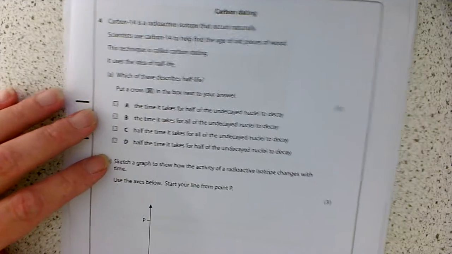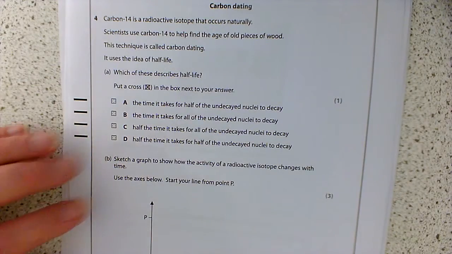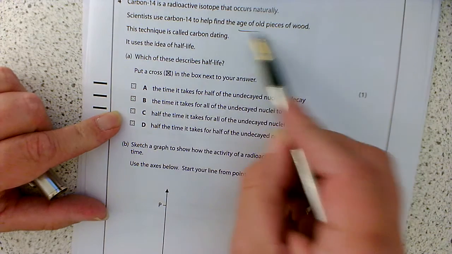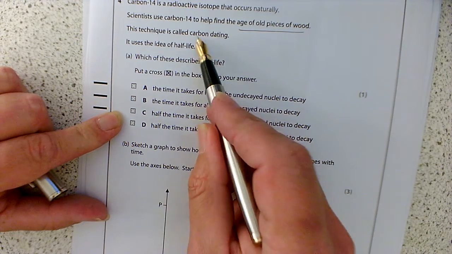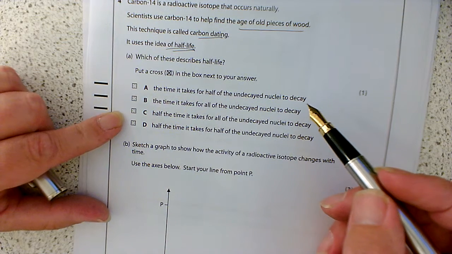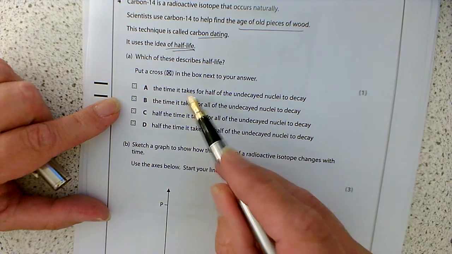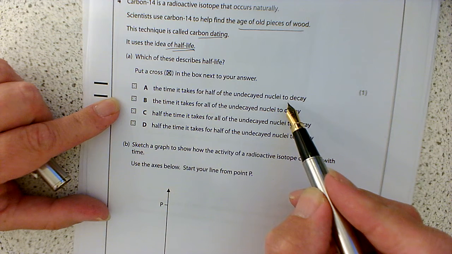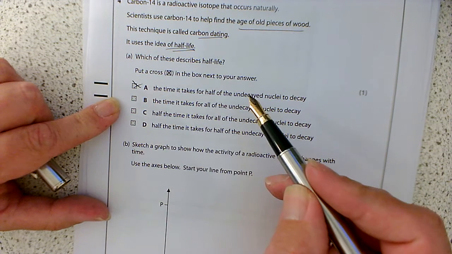Right. Carbon-14 is a radioactive isotope that occurs naturally. Scientists help, okay, so far so good. Techniques called use the idea of half-life. Right, what is half-life? Half-life: the time it takes for half of the undecayed nuclei to decay. That sounds right. Is that right?